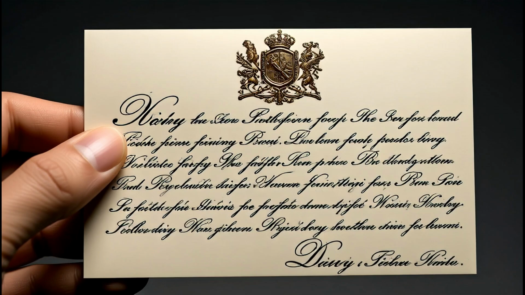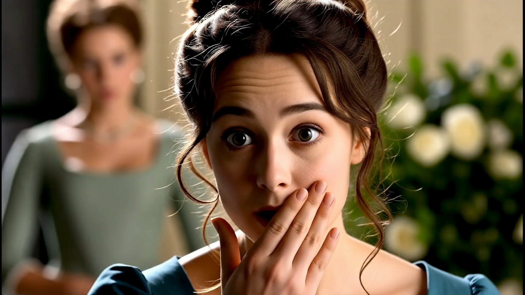After her scorching rejection, Darcy delivers a lengthy letter to Elizabeth. This letter serves as a crucial narrative device, unraveling the truth about Wickham's deceitful character and his attempts to elope with Darcy's young sister for her fortune.